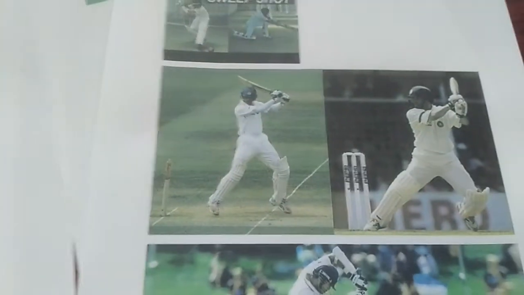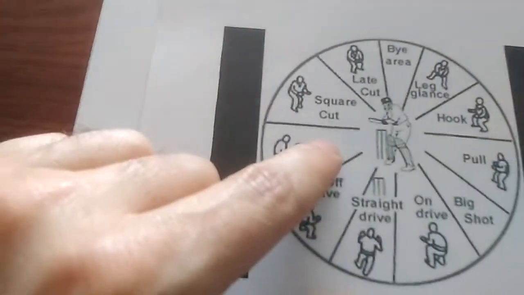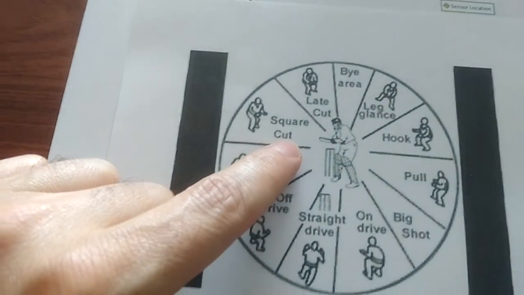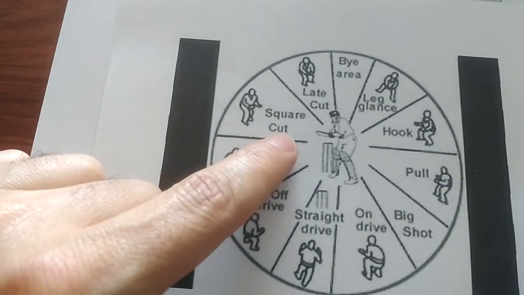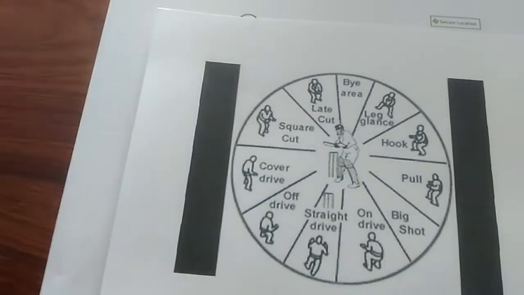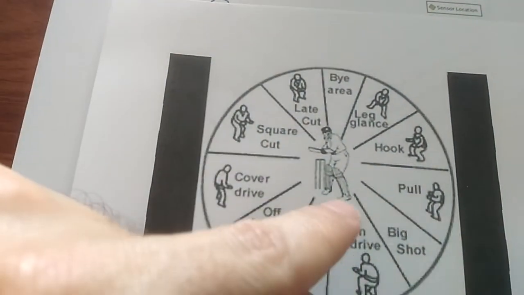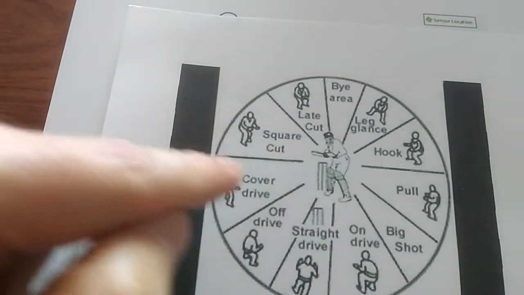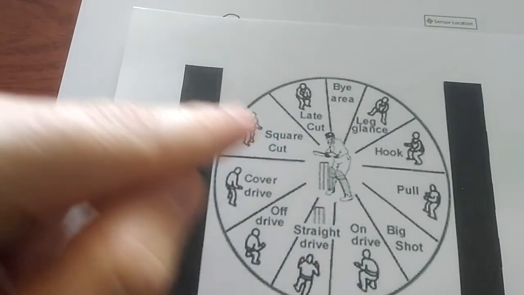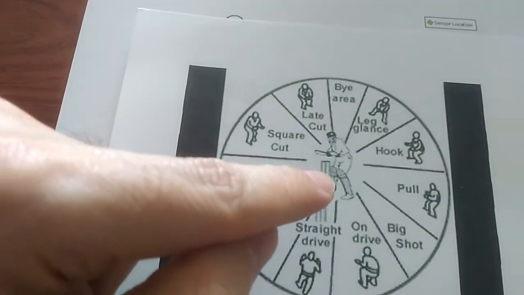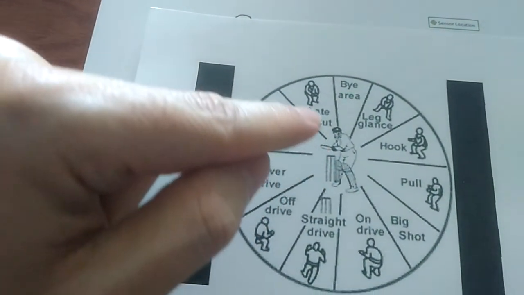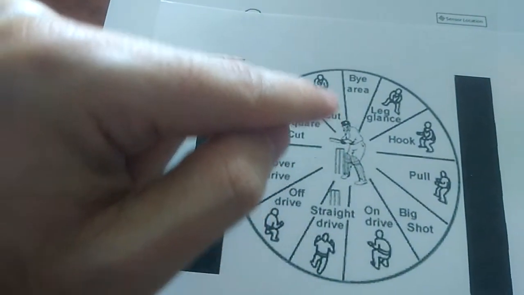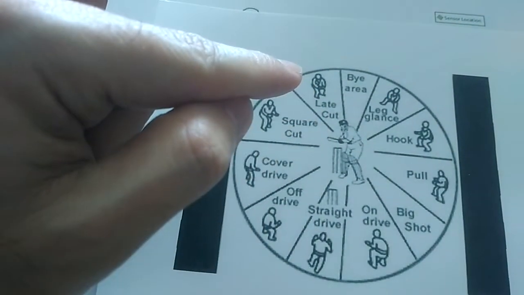The cut shot that we showed, that's obviously going to be on the offside, or what is your opposite field in baseball. And you hit it basically on a line here or behind you. So the late cut there is one cut shot that is hit very, very late, and it goes very, very fine.